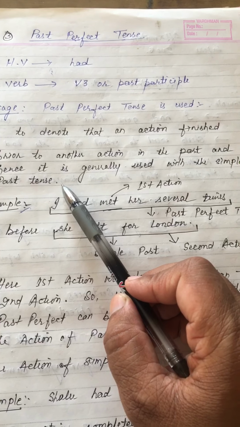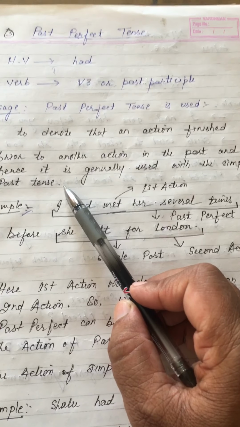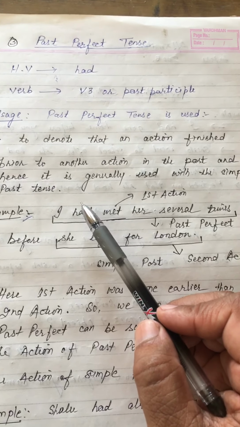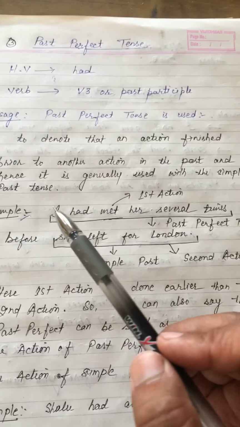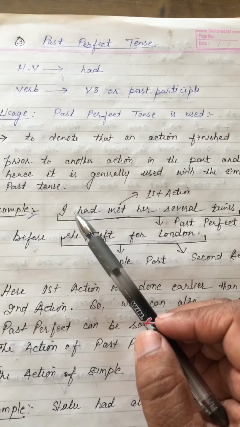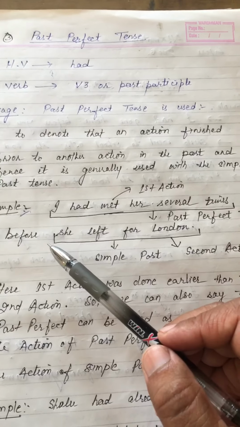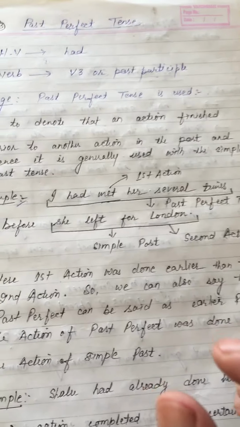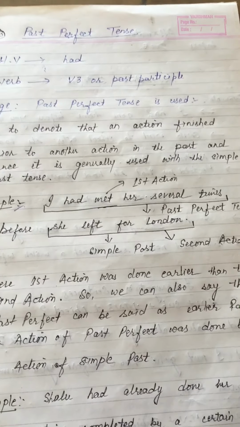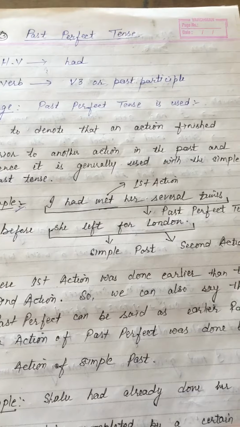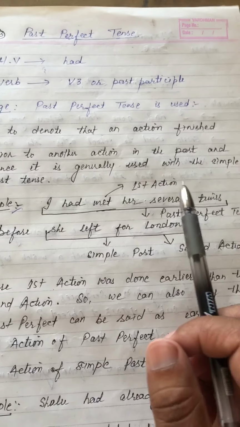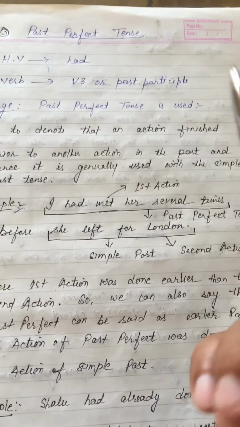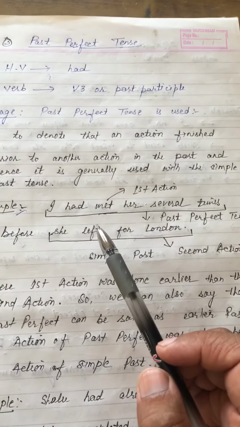The first one is in the past perfect tense, meaning the action of past perfect tense is done earlier than the simple past, right? Again, I'm explaining: in one sentence there will be two actions. The first action was done in the past perfect tense, and it was done earlier than the simple past tense.